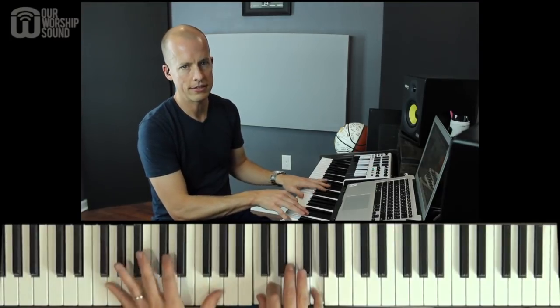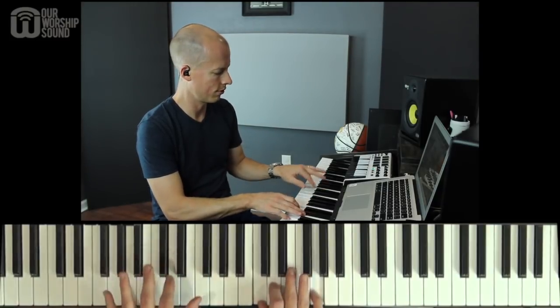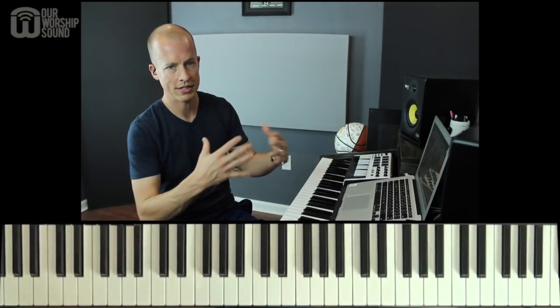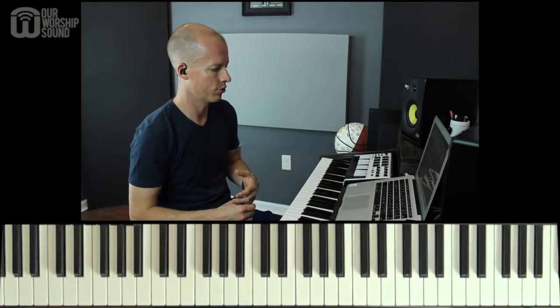So this is in 6/8 now. 1, 2, 3, 4, 5, 6. 1, 2, 3. So it's the same tempo. Again, a really smooth transition. It's just a different feel. So it does get a different style with keeping the same tempo as before. So look for those relationships as well.